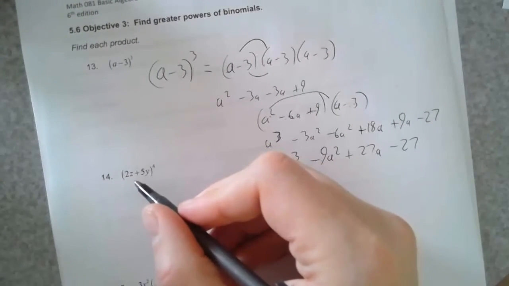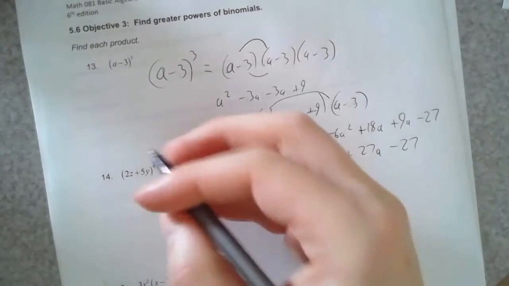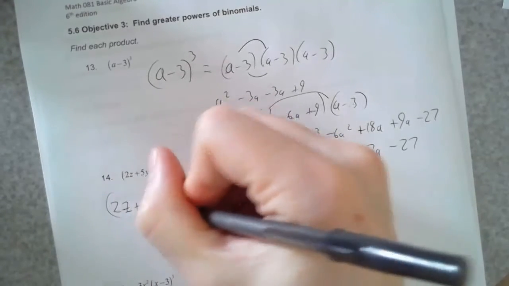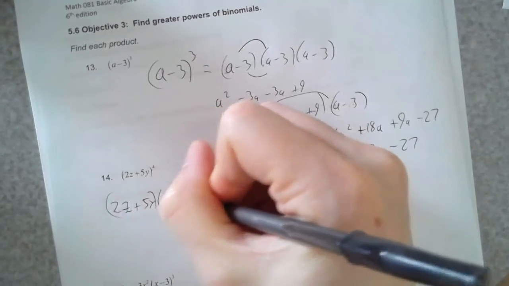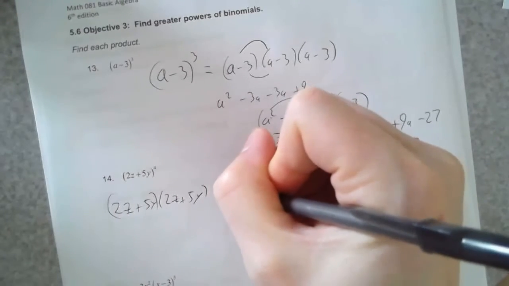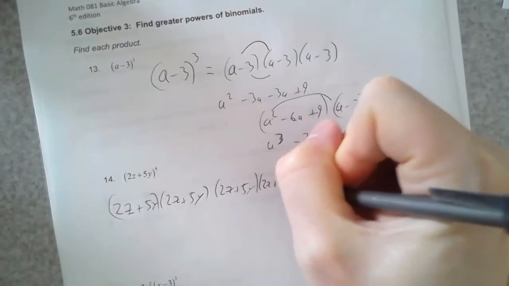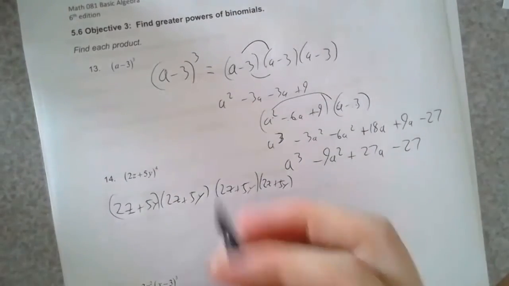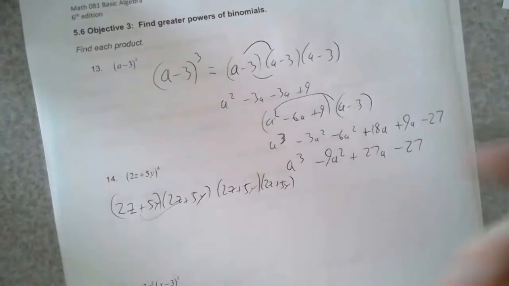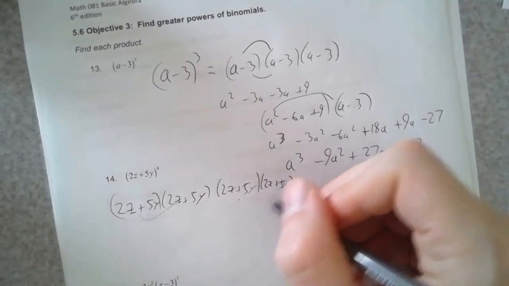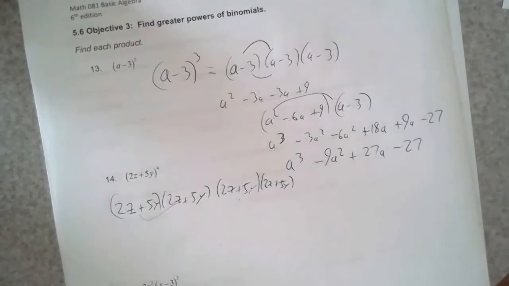Now this one is a fourth power. That's going to be worse. You're going to do 2z plus 5y times 2z plus 5y times 2z plus 5y times 2z plus 5y, and you're going to do the same process. Multiply these two, get an answer. Then multiply it by another one, get an answer. Then multiply it by another one, get an answer. And it's going to be quite a long answer.